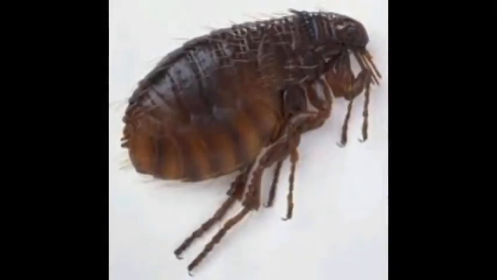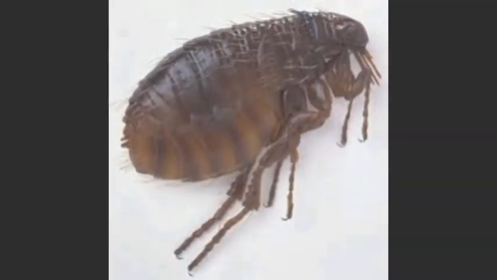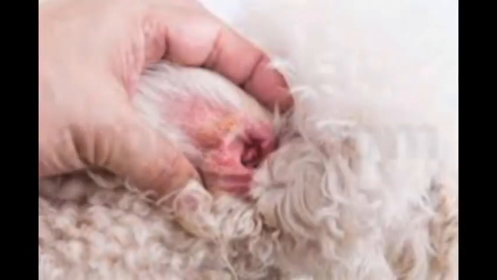Treatment. There are different treatments according to the type of external parasites that are used, but the important thing is that the treatment should be done on time so that a serious problem does not arise for the dog.